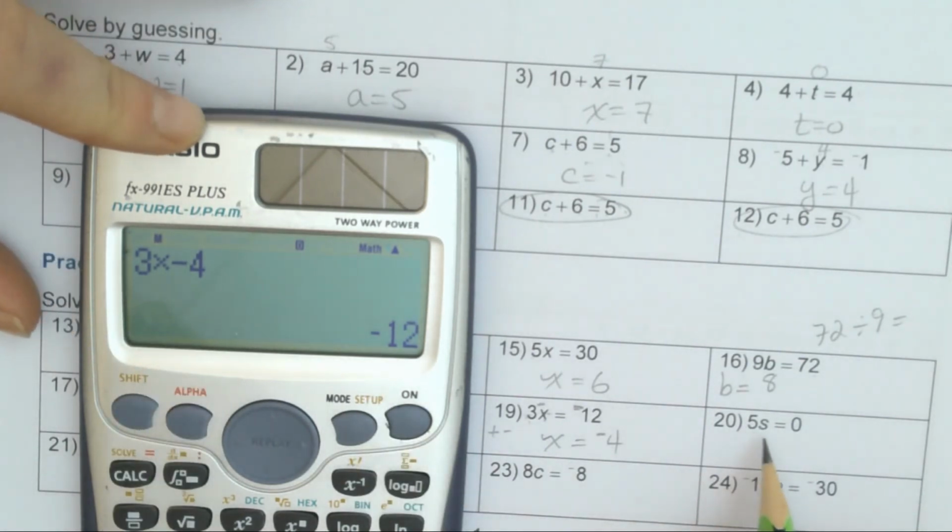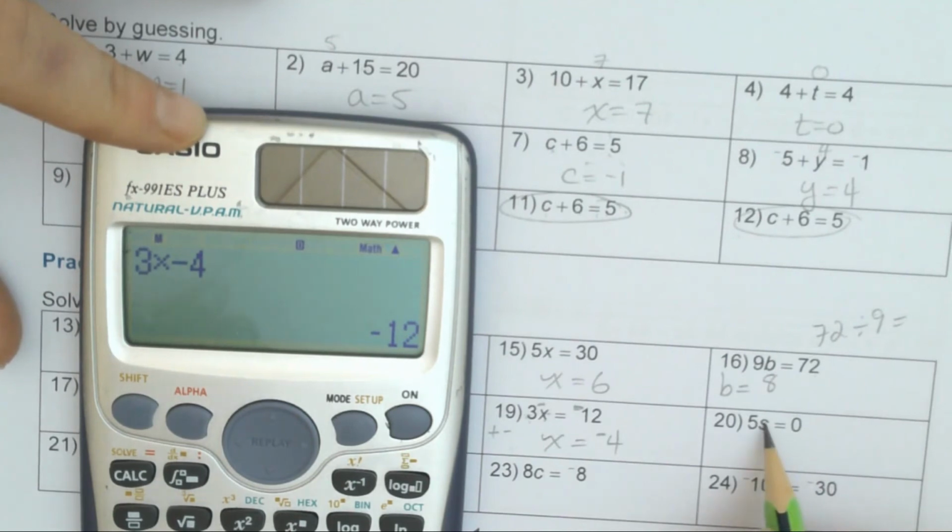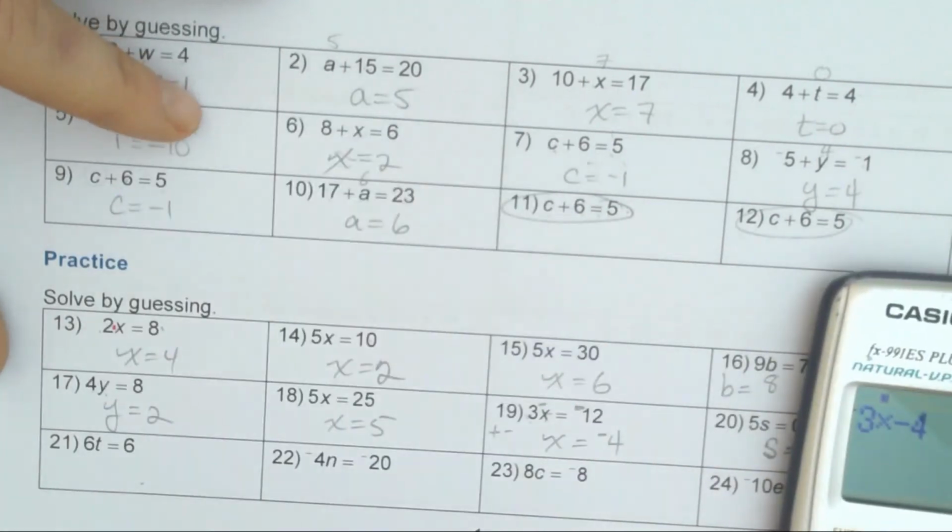Ooh, tricky one. 5 times something is 0. Yeah, this has to be 0. So S has to equal 0. 5 times 0 is 0. 6 times something is 6. 6 times 1. So T has to equal 1. 6 times 1 is 6.